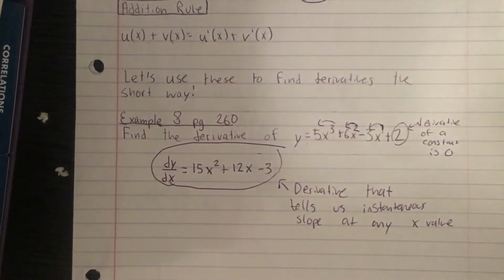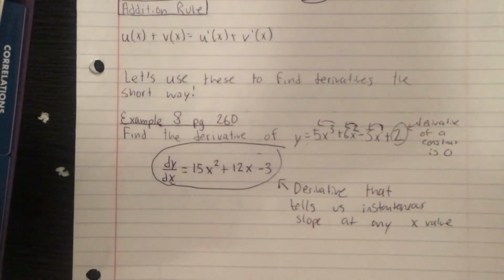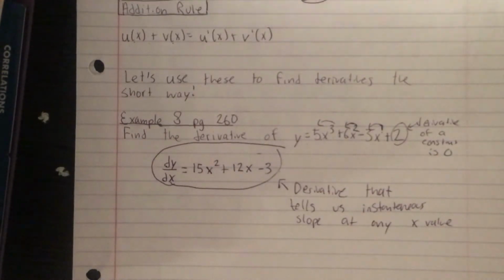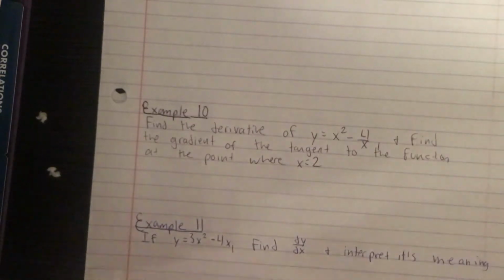And this is tremendously quicker than doing the first principles. But you're probably like, Mr. Price, why didn't you just show us this in the first place? You need to walk before you can run. So let's continue working with this, finding some derivatives the short way, per se.